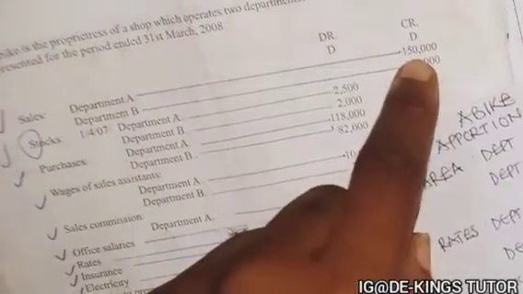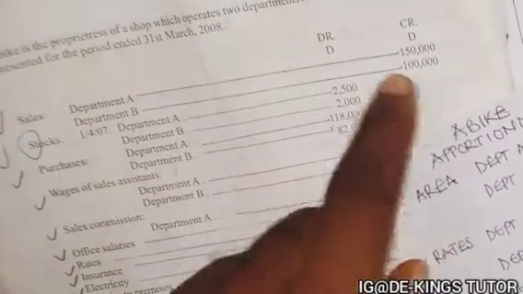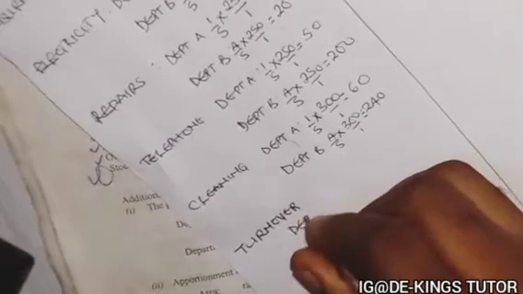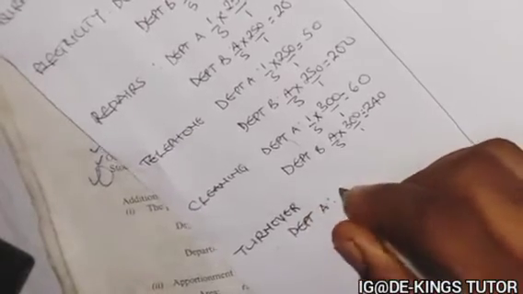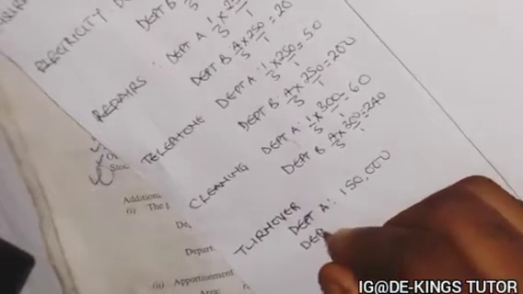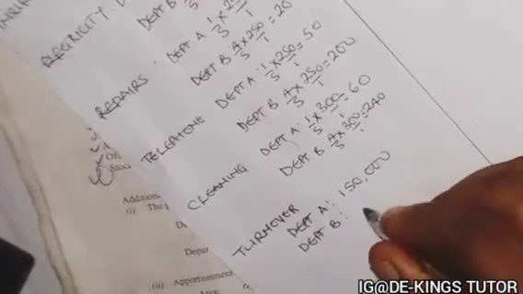For sales, department A is 150,000, department B is 100,000.